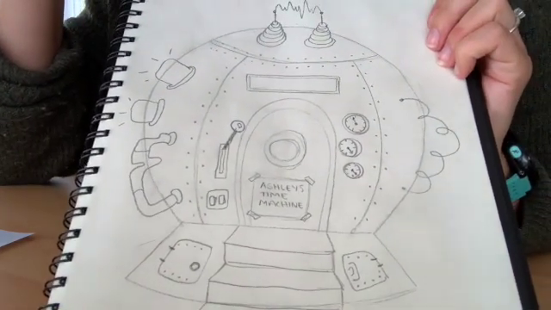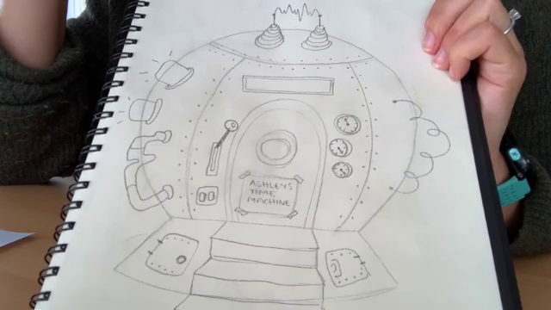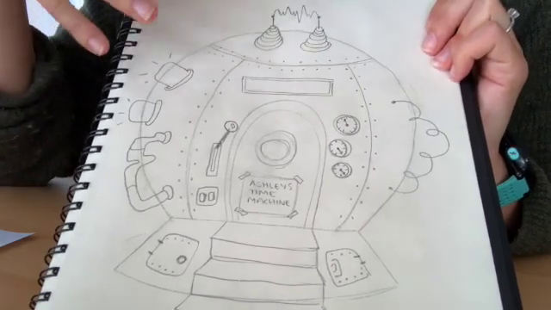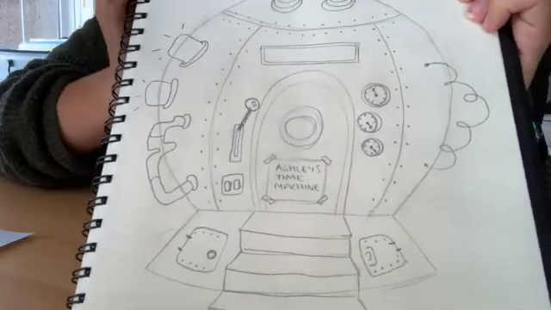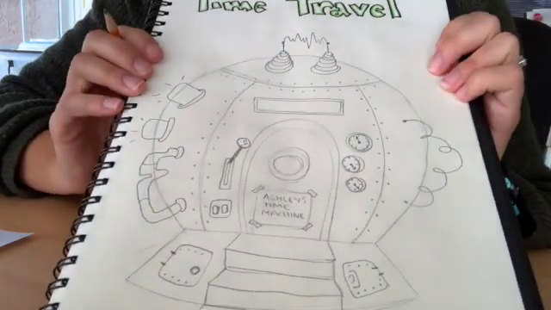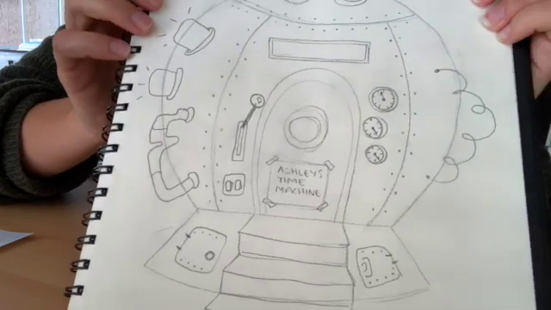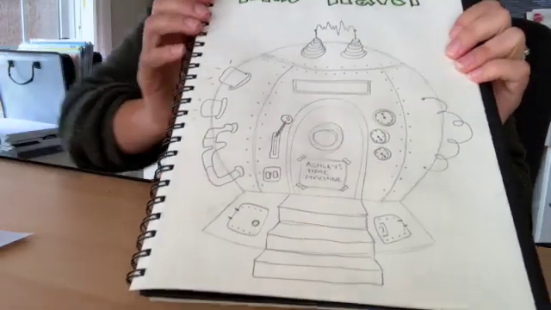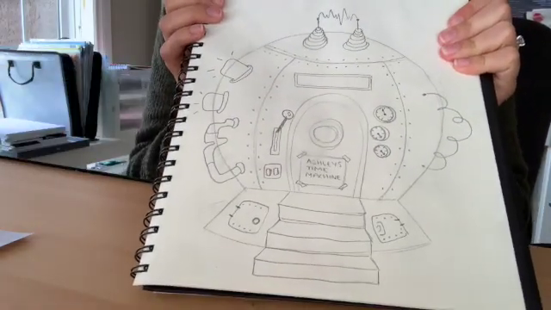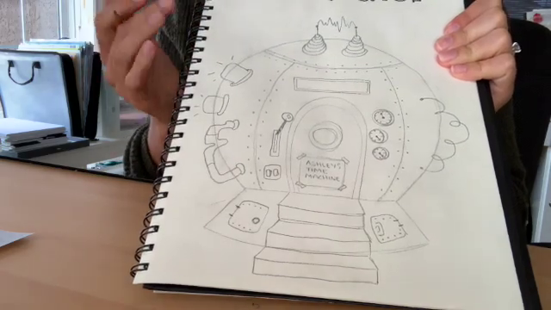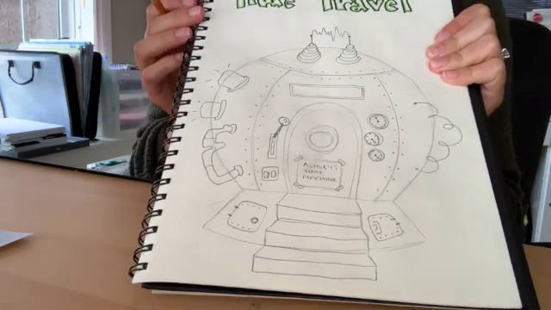And that can be it. You can add more. I think I'll leave it like this just to keep it less busy, too much stuff on there. I don't want to put too much on there. But you guys feel free to add whatever else you'd like to add to your time machine.